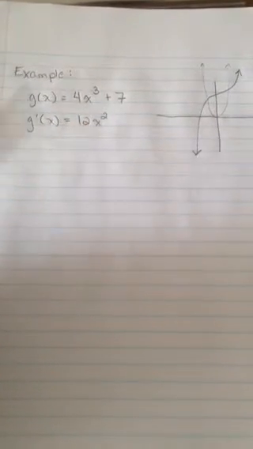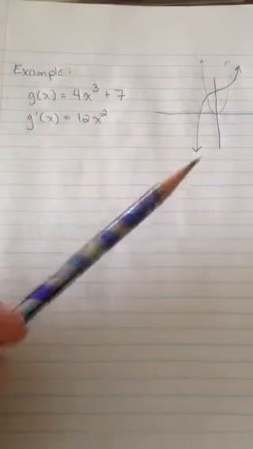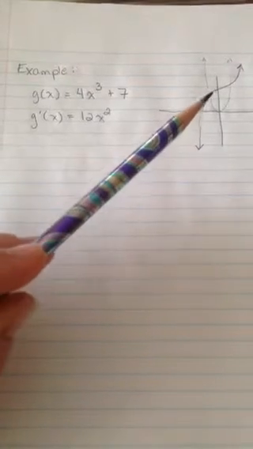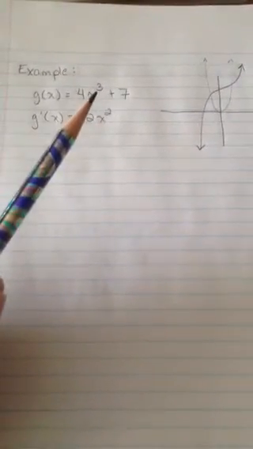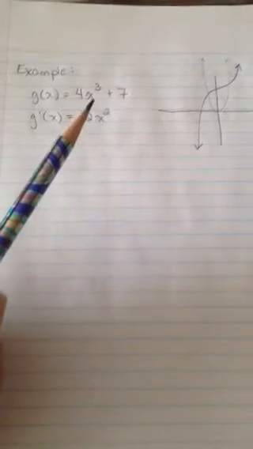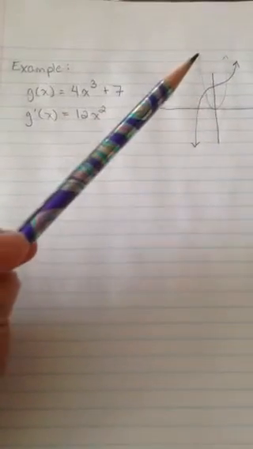So just to make sure we have it, g of x is 4x cubed plus 7, a random function that I've created. And over here, this is an approximate drawing of what it might look like. If we take the derivative of it, we're going to take 3 and multiply it by 4 to get 12. And we reduce the exponent by 1, so we get 12x squared. So here again, you can see an approximate graph of 12x squared.